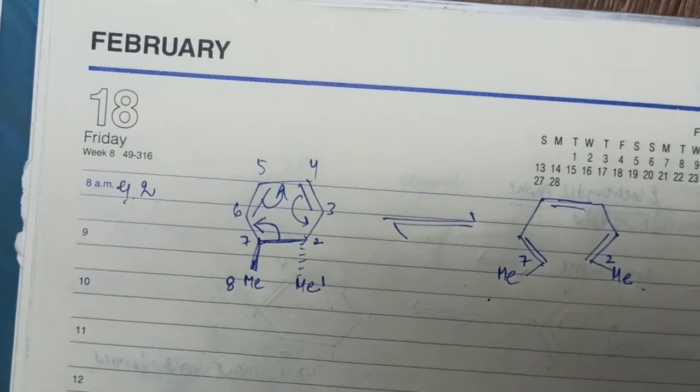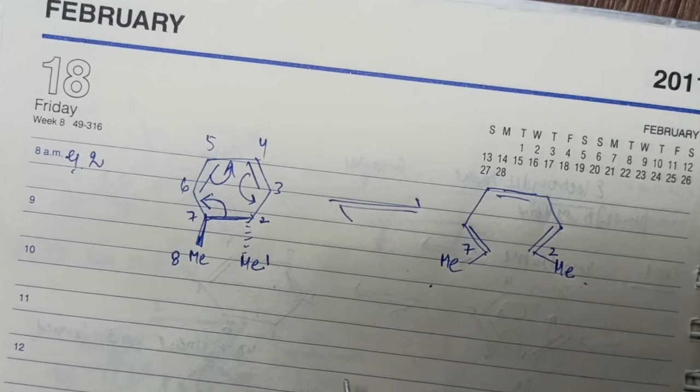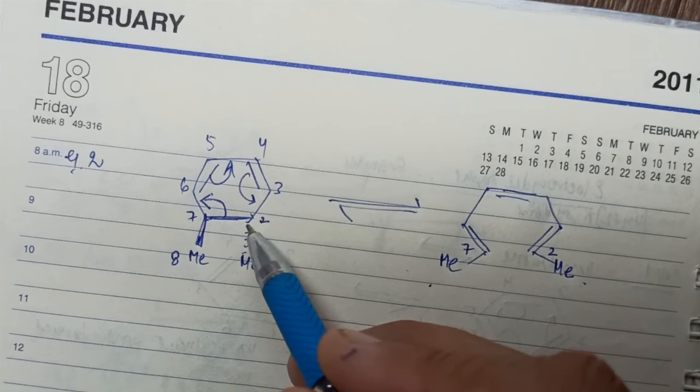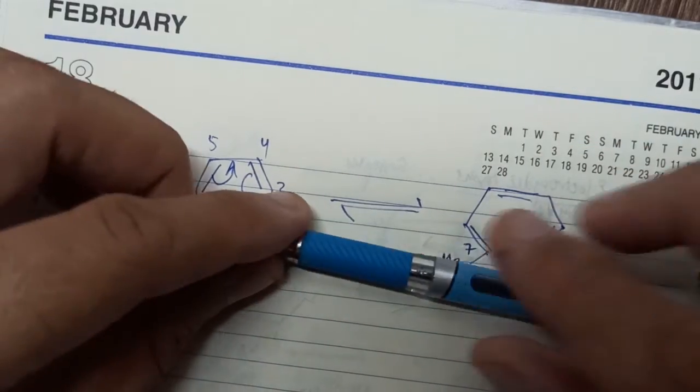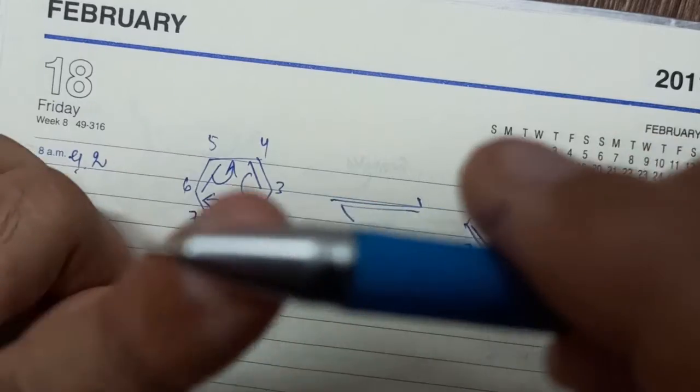That can be adjudged only by looking at the nature of the 2 methyls in the product. Okay, this methyl was below the plane. That means this was the sigma bond. This was the sigma bond between the 2. This methyl was below the plane, like here, as in here.